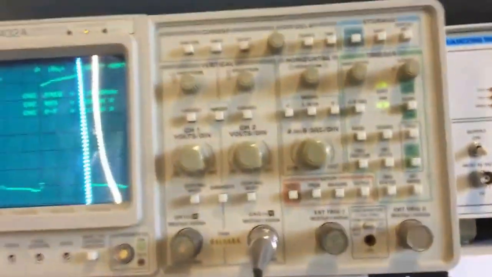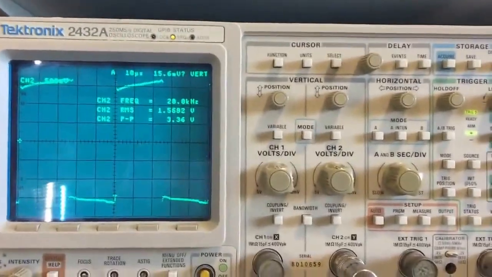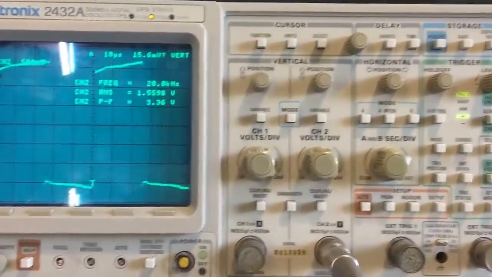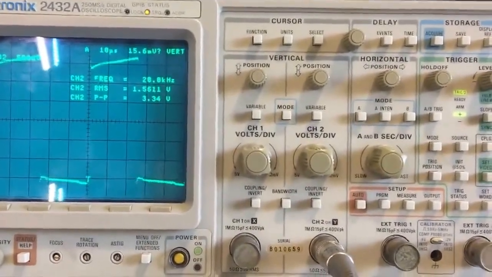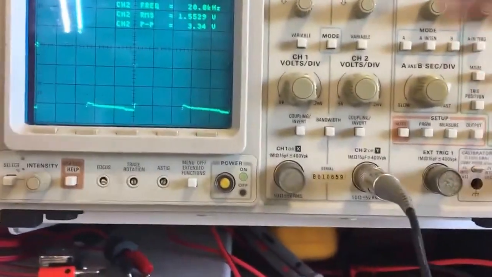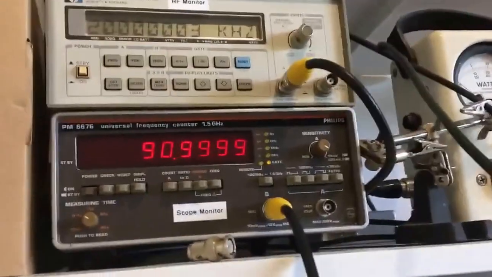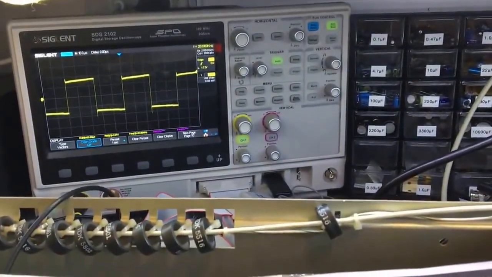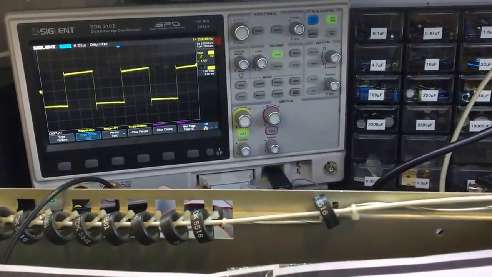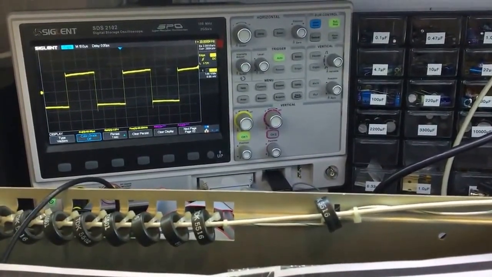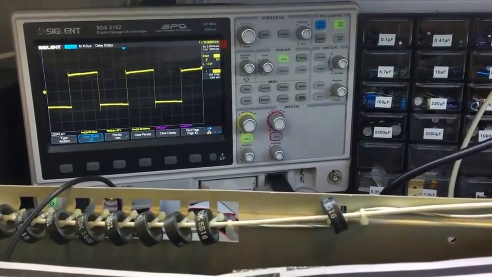And I've also got my Tektronix running. Let's get the light off that. The only reason I'm actually using the Tektronix at all is because it's got an output on the back, channel 2 output. So the channel 2 goes in here, is buffered and amplified again, and then goes back out the back, and then you can feed that into a counter. That's something I really wish the Siglent had. If the Siglent had that output on the back, then I wouldn't need the Tektronix at all. I could put it away as a spare. Always like to have spare stuff.